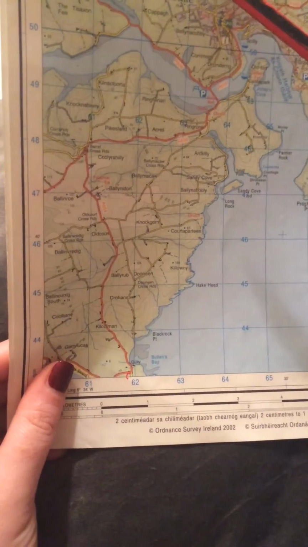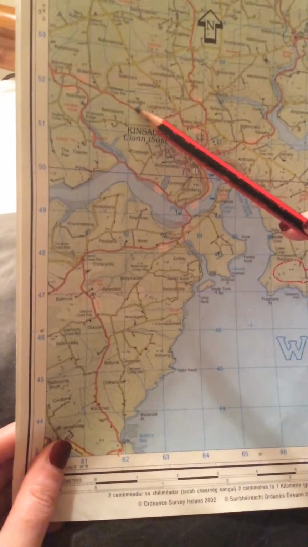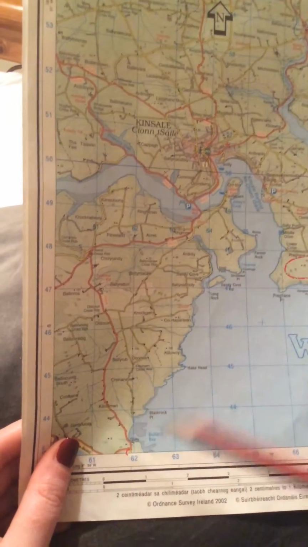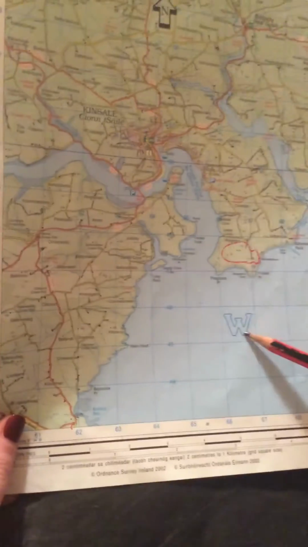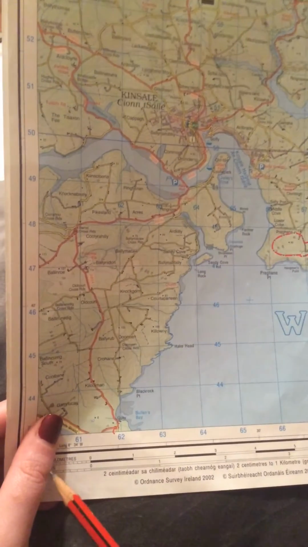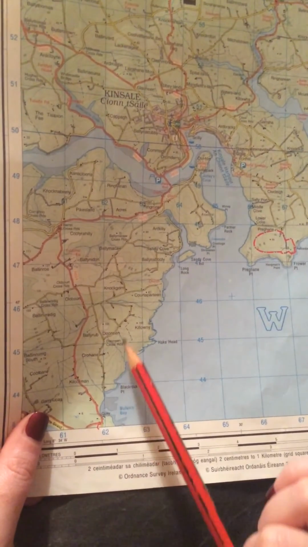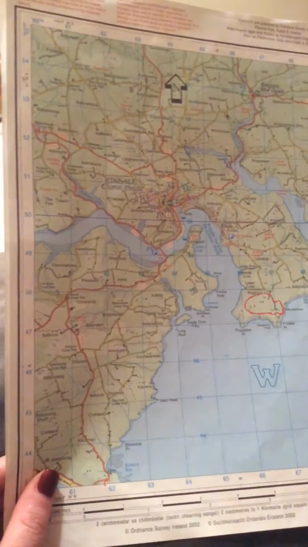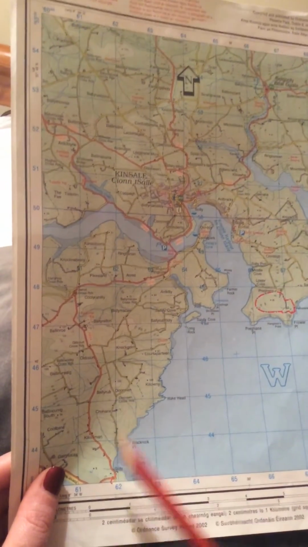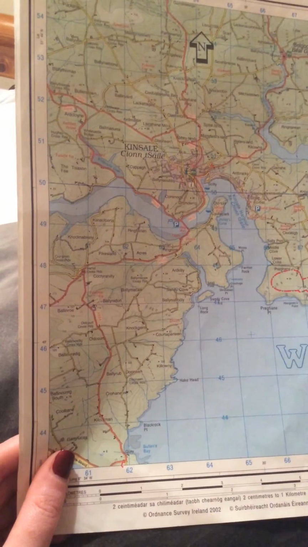The grid reference is W along the corridor till you get to 62, and up the stairs until you get to 51. So it's W, 62, 51.